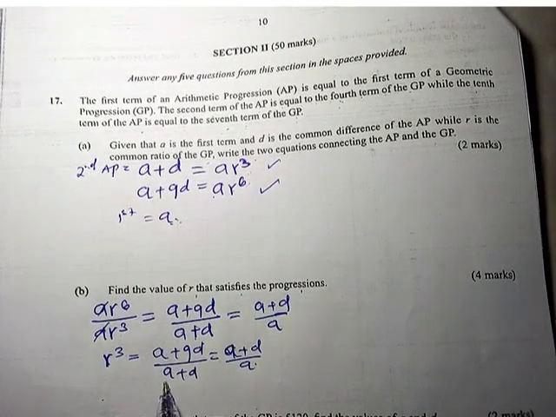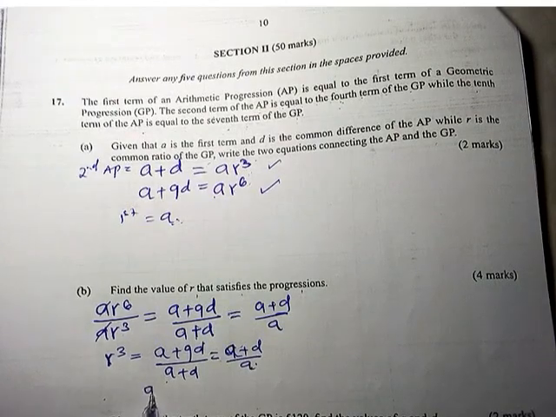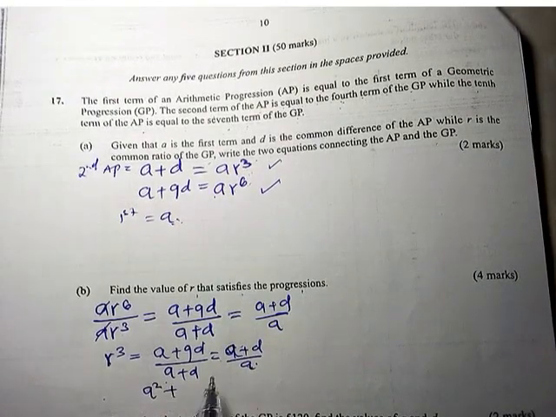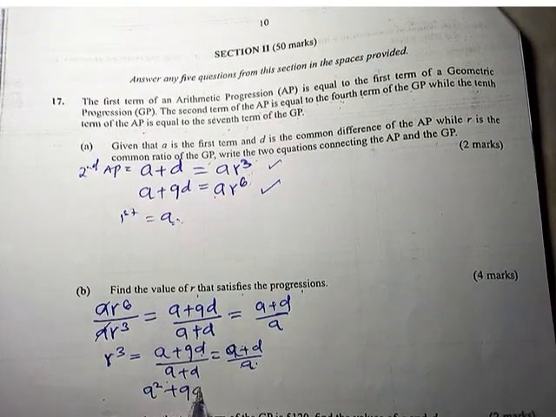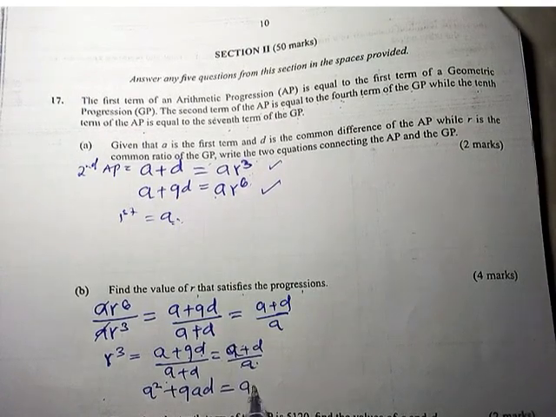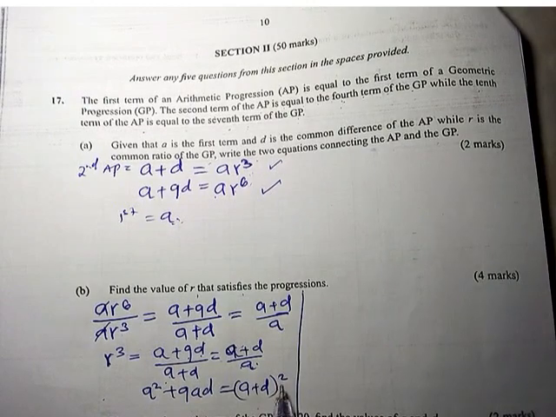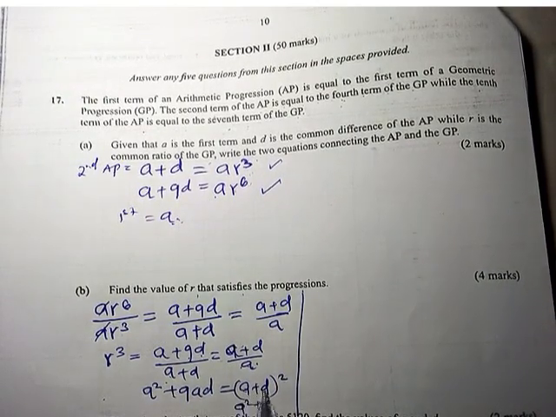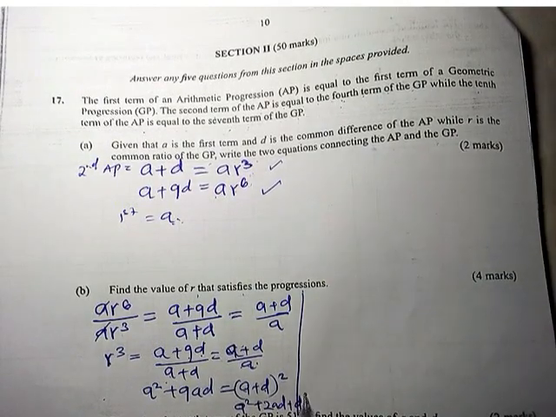So let us now cross multiply this times that. We have A times A, A squared, plus 9D times A, 9AD, is equal to A plus D squared. A plus D squared is A squared plus 2AD plus D squared.